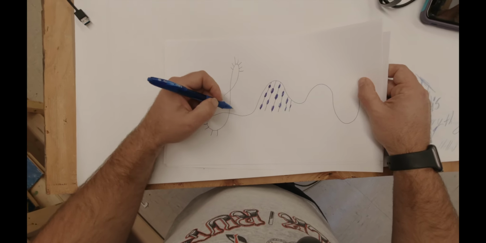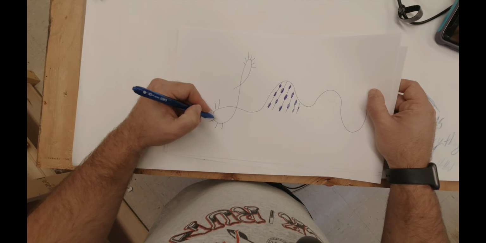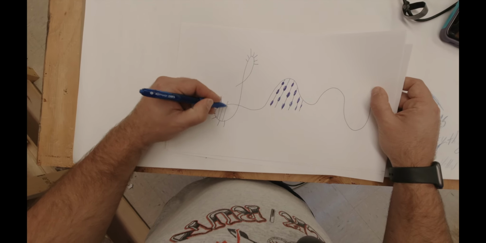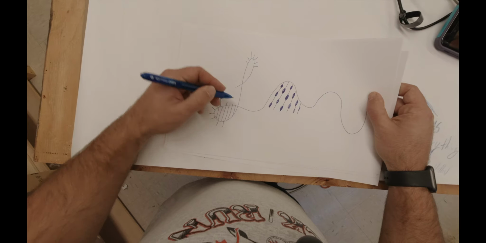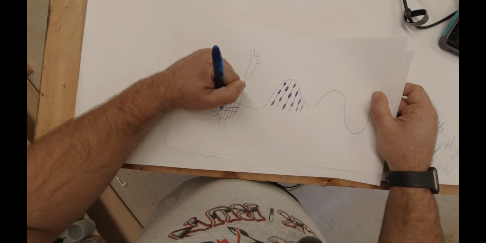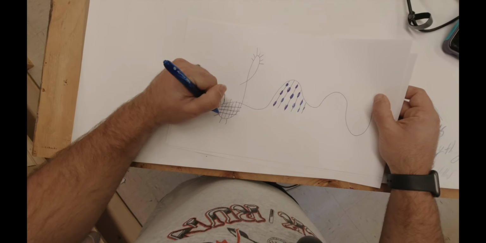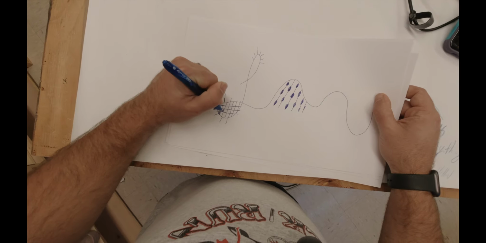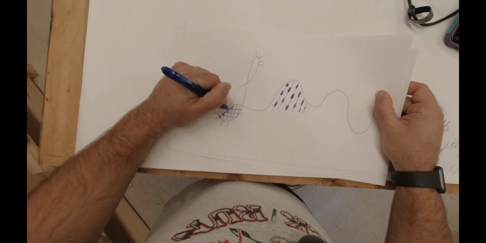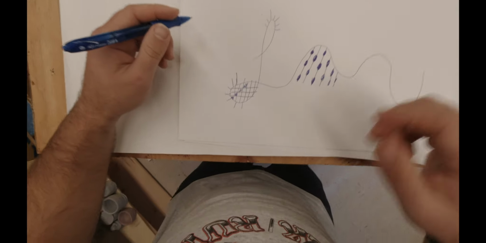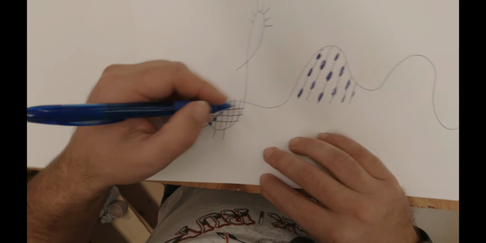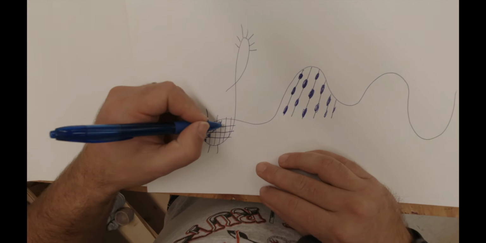Okay, and then inside here, let's do like a checkerboard pattern. So we draw all these straight lines this way and then some straight lines this way. And then just fill in every other one. Okay, it's completely up to you how you guys want to do this, but this is kind of my thought process here.